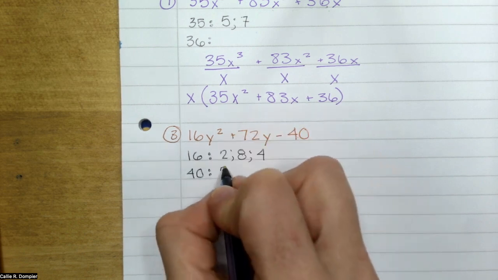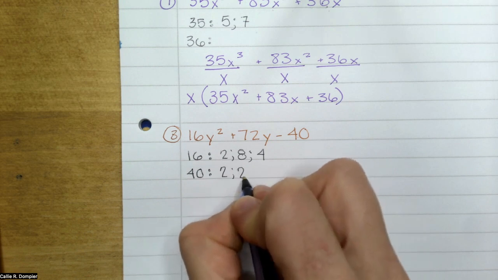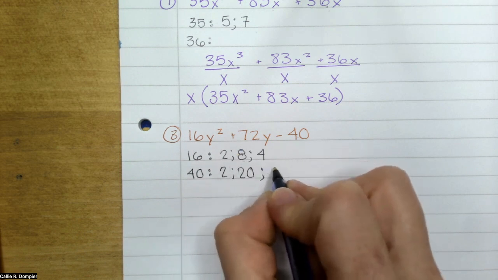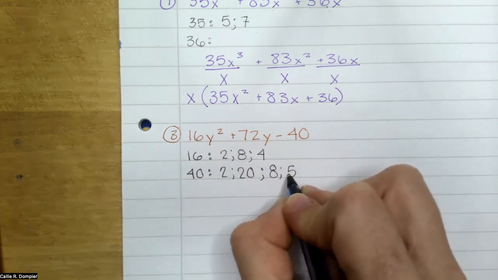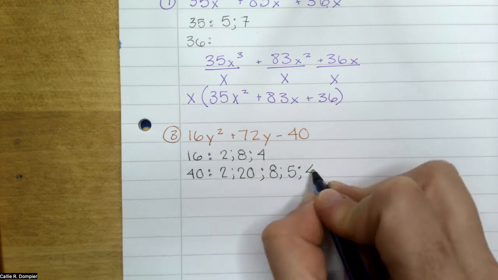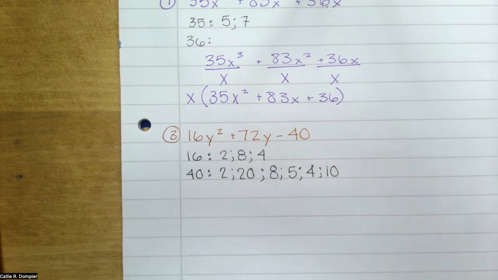Yes. 40 divided by 2 is 20. Can I take 40 and divide it by 8? Yes. 40 divided by 8 is 5. And 40 divided by 4 is 10. So I'm only taking 2, 8, and 4.